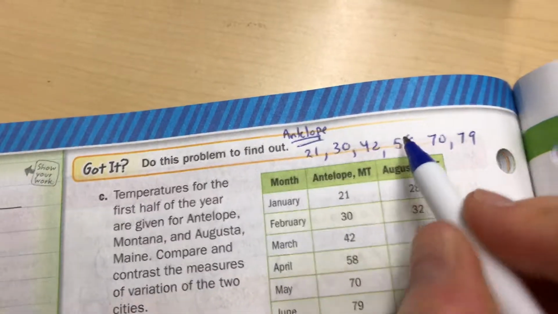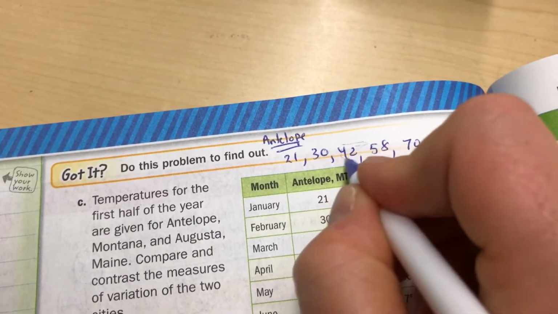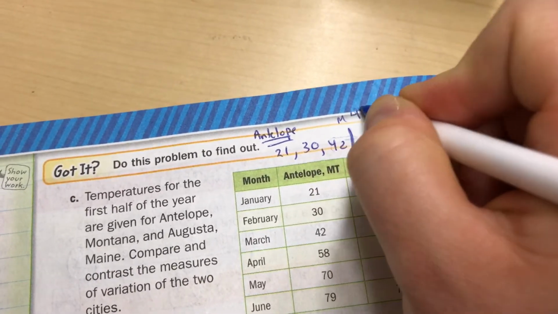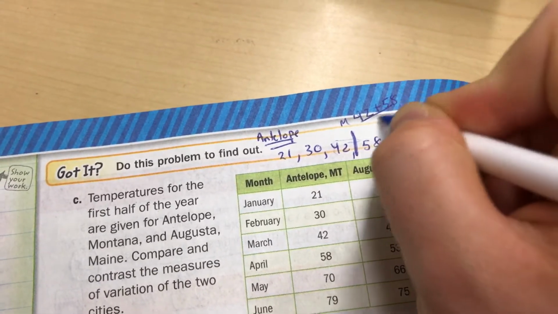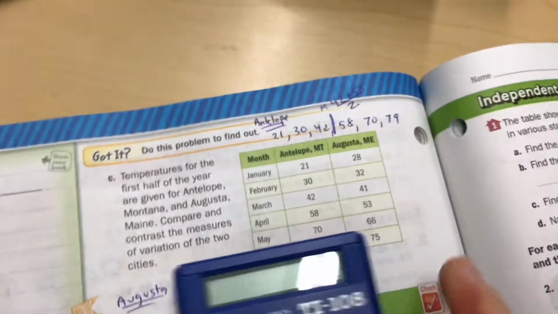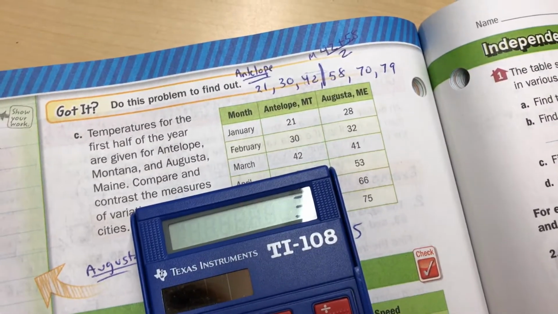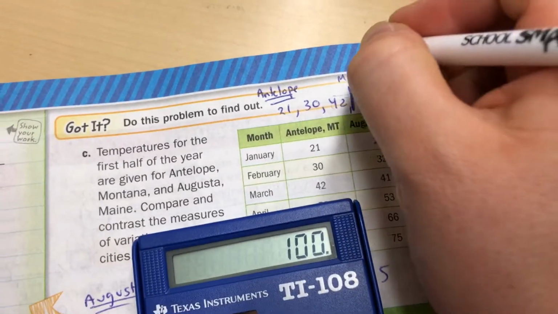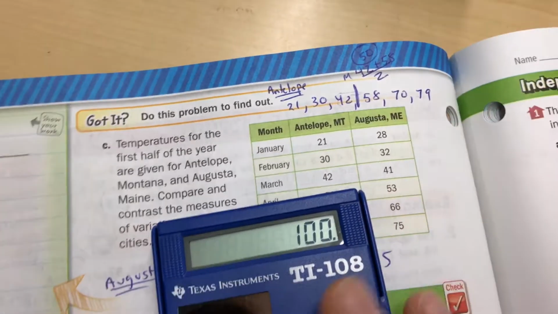So let's find the median. It's going to be between these 2. So our median, 42 plus 58 divided by 2 equals, half of 100 is 50. So our median is 50.